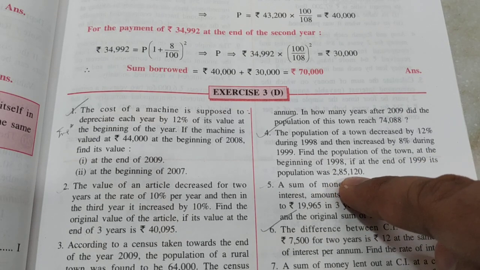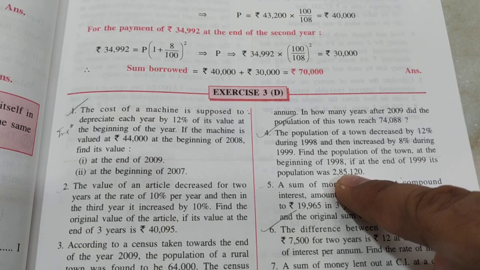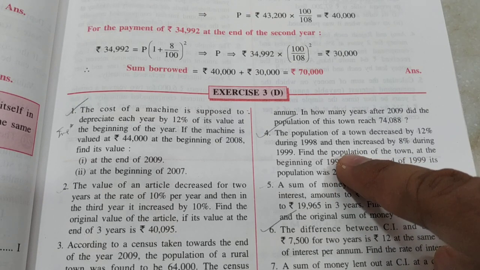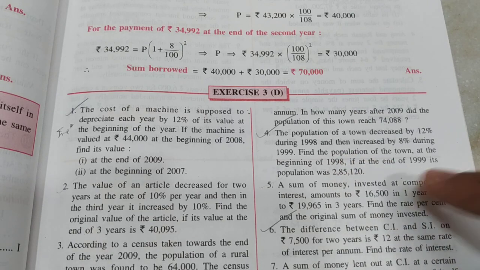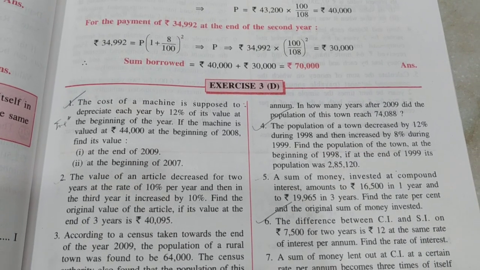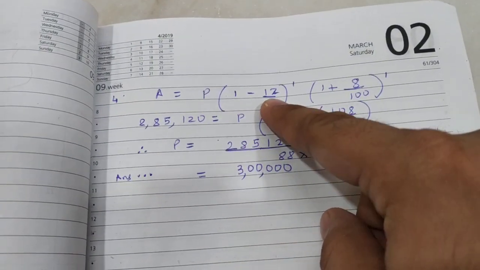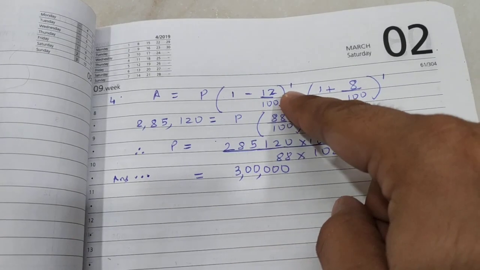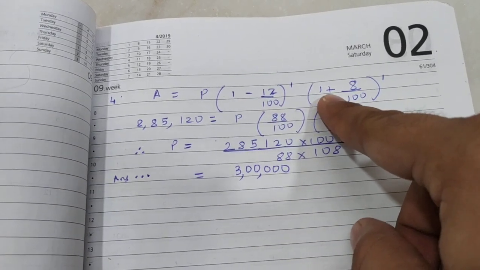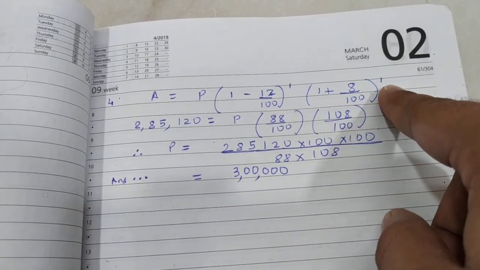And this population is the final population, and final value is always A. And they want the initial population, that means they want P. So since the rates are different, we'll have two brackets in the formula. Initially there was a decrease in population, so minus sign for 1 year. And then there was an increase in population, so plus sign for 1 year.